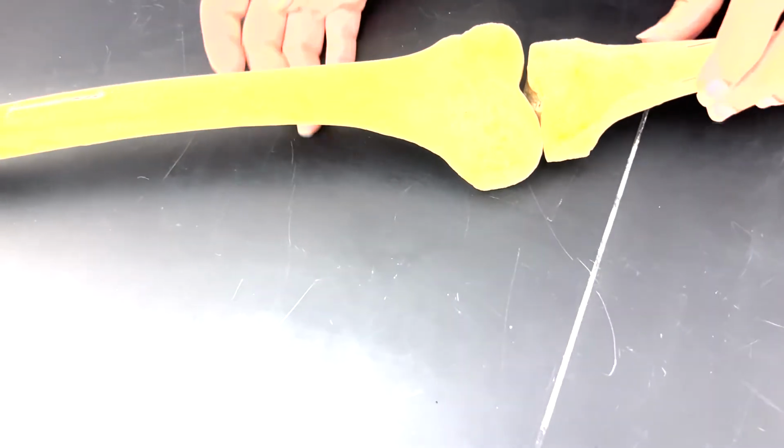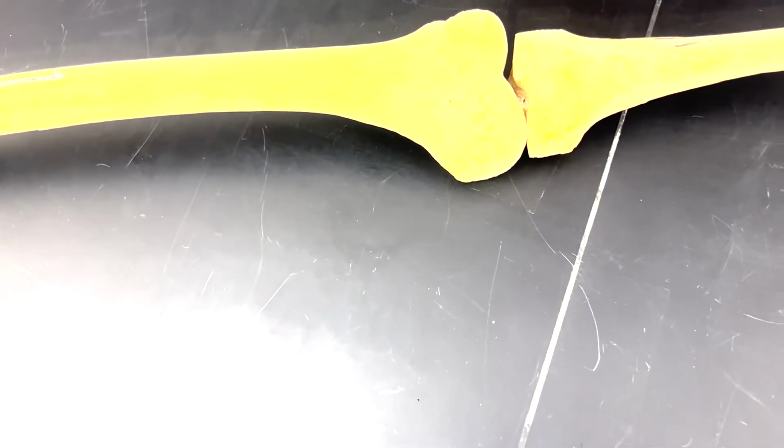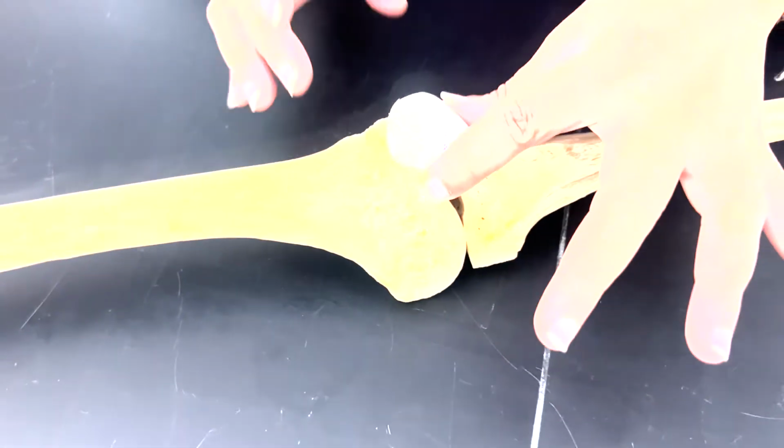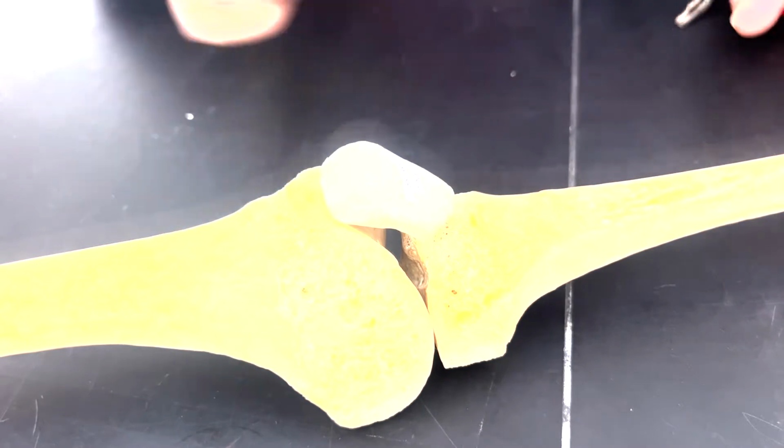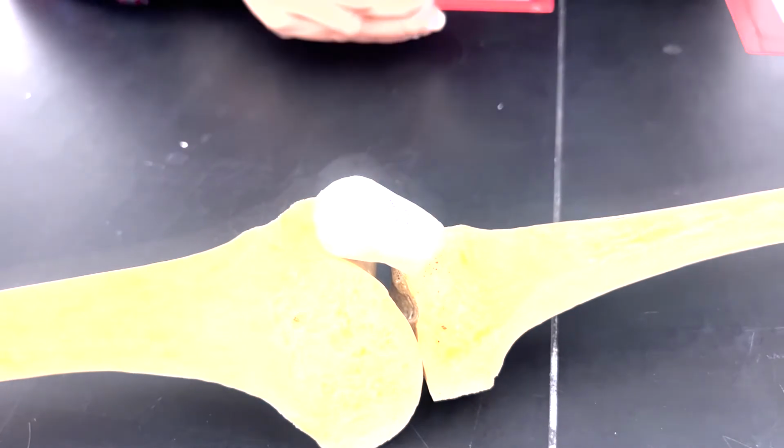This top part is what makes your knee joint with the lower end of the femur, like this. And then on top of it, you have the patella, in the patellar groove. Do you see that? Everyone clear? Okay.